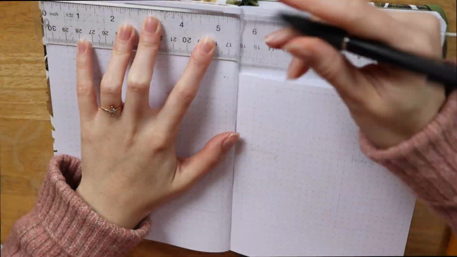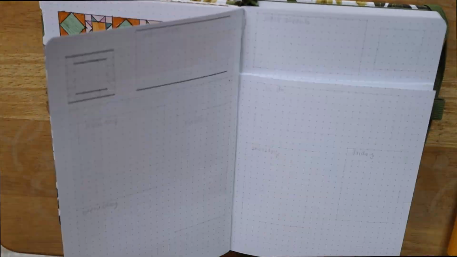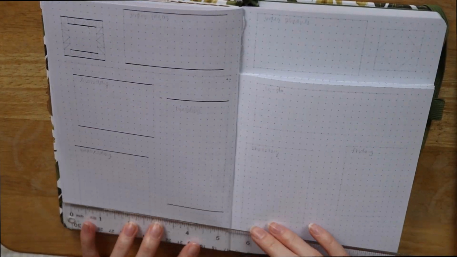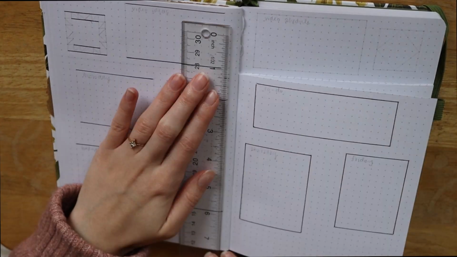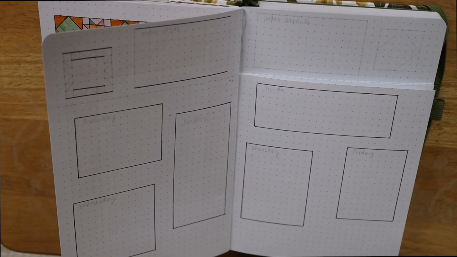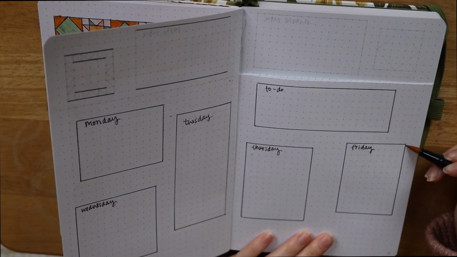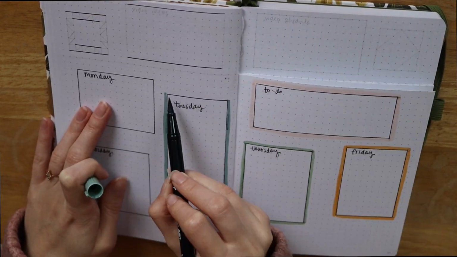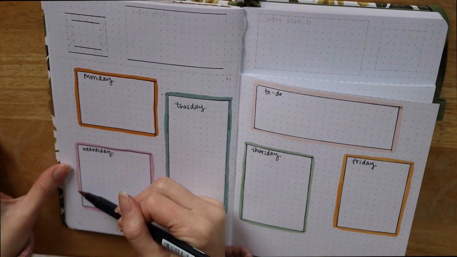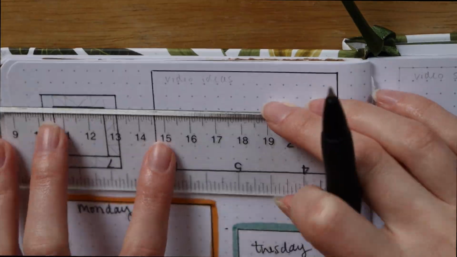Okay, now we'll be moving on to my weekly spreads. I made a Dutch door. One side has video ideas at the top and the other has a video schedule, and then the individual pages are my weekly spreads. I decided to just outline the box completely instead of doing a drop shadow because I wanted it to be very fun and colorful.